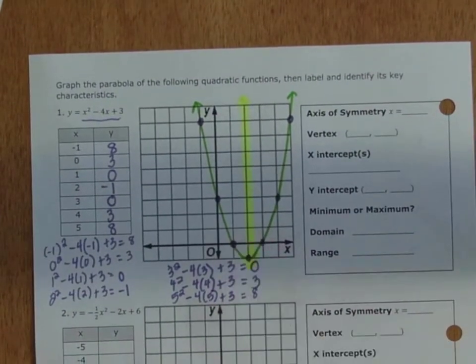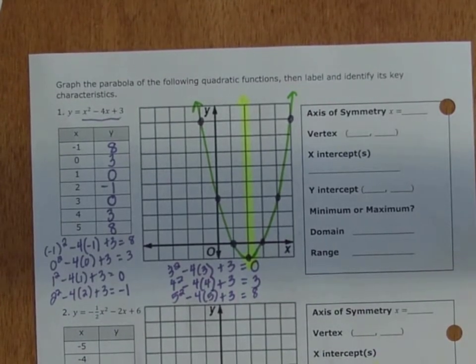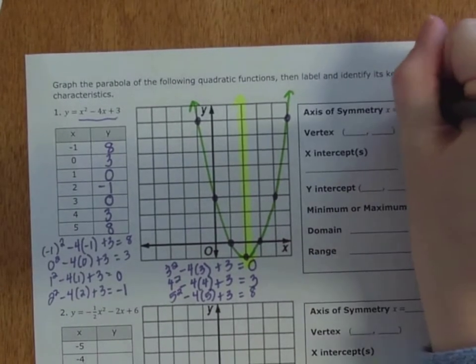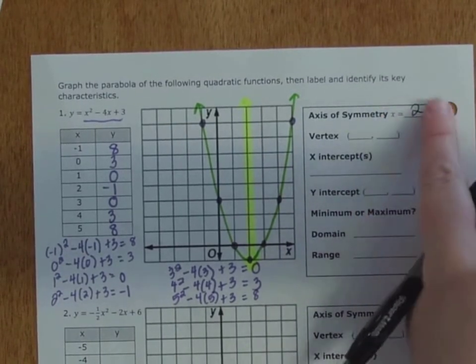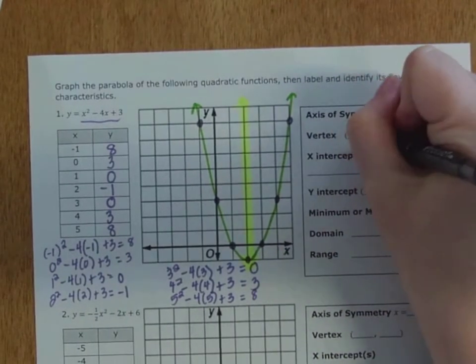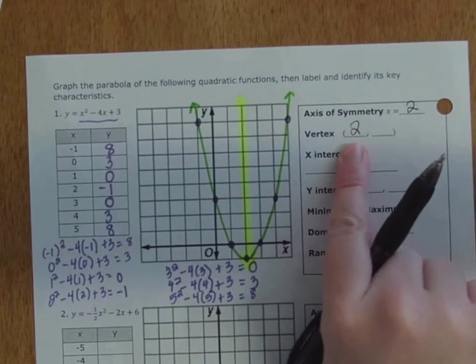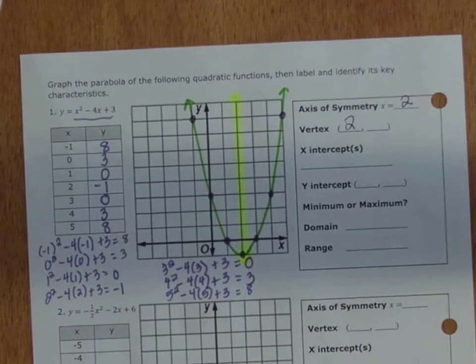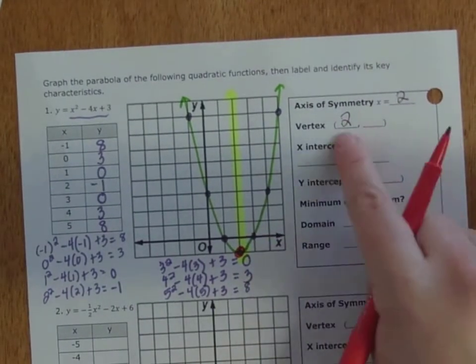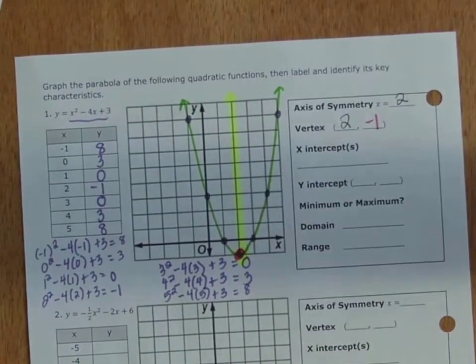What is my axis of symmetry here? So remember that your axis of symmetry is an equation for your vertical line. So tell me the whole thing. X equals 2. And remember that your vertex happens on your axis of symmetry, so those x values need to be the same. But my vertex is an ordered pair. What's the value of my vertex? What's my ordered pair? X first, Thomas. 2, negative 1.